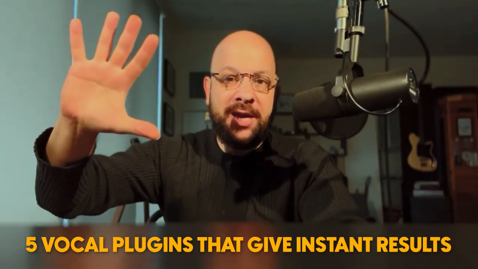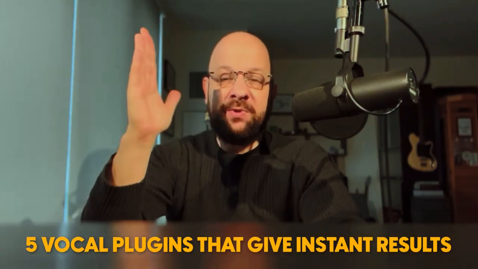5 vocal chain plugins to give you instant results for your vocals. These are stuff that the pros use that are very easy to use. That's what we'll be talking about today. These are plugins like a signal chain. In other words, EQ, compression, reverbs, delays, and all that kind of stuff, all built into one plugin, all very simple to use.